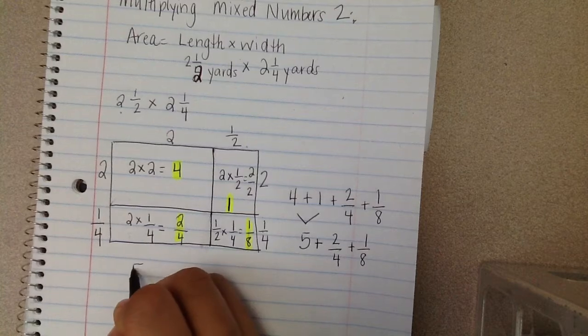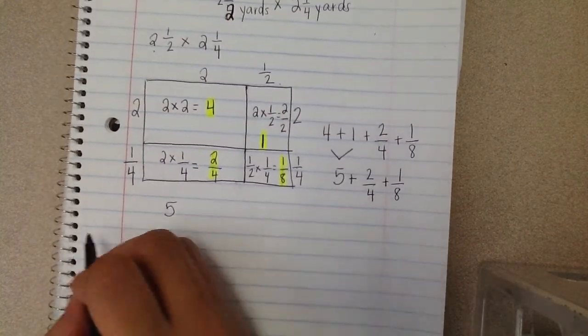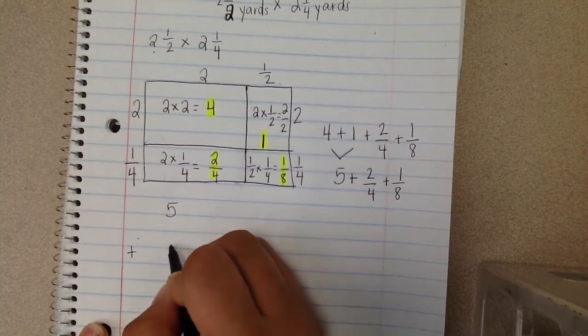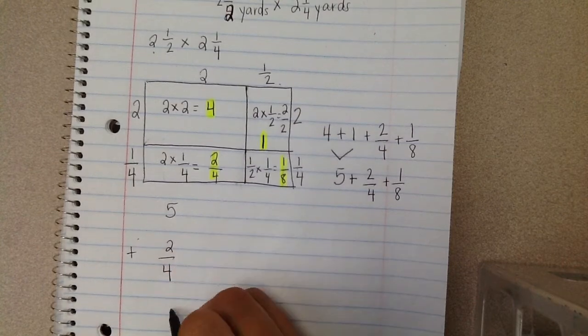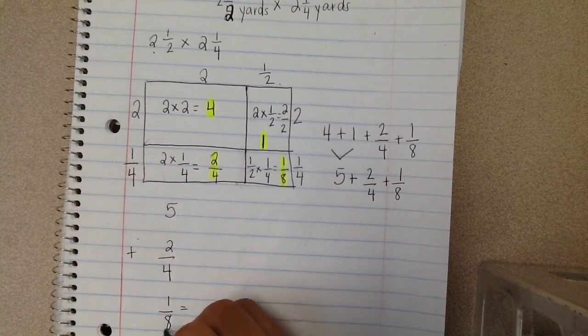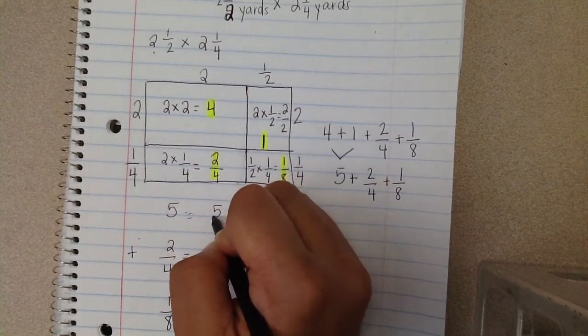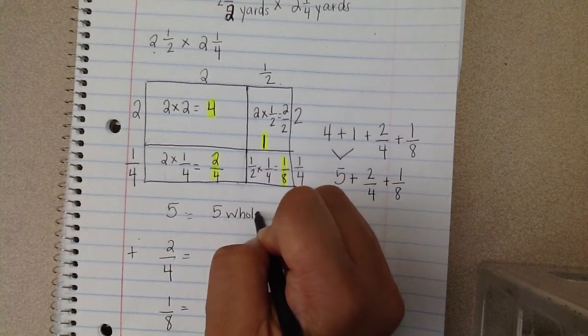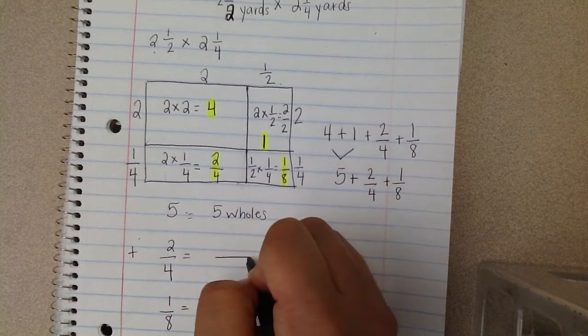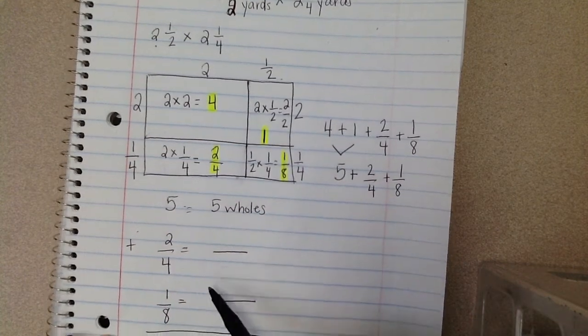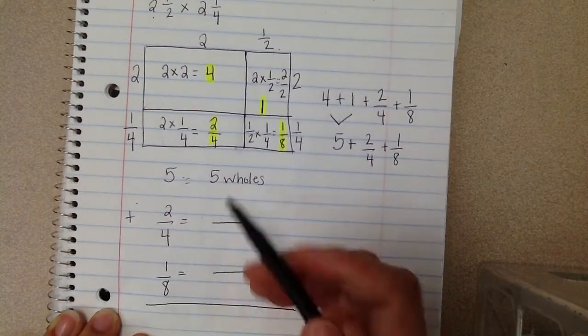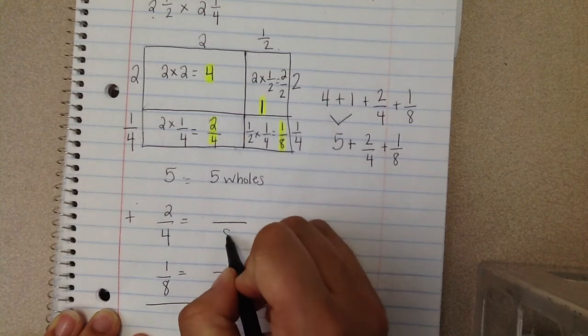Now I'm going to rewrite that here vertically, plus 2/4 plus 1/8, because since I'm adding, they have to have the same denominator. And right now they don't have the same denominator. I got to think, what denominator could 4 and 8 share? Well, they could both share 8.